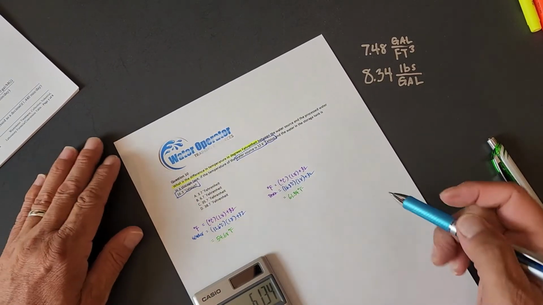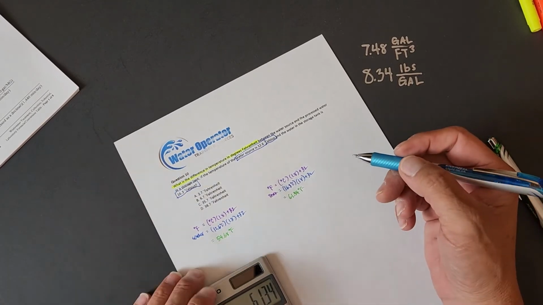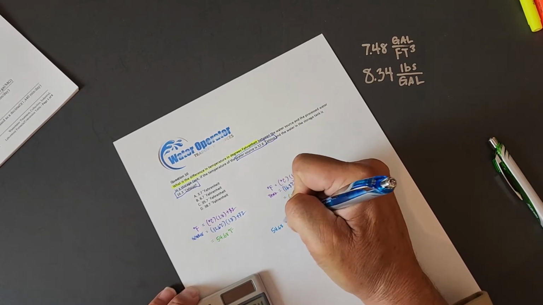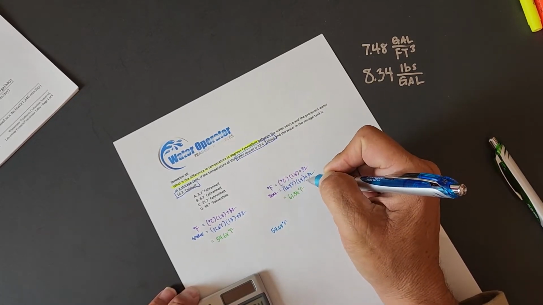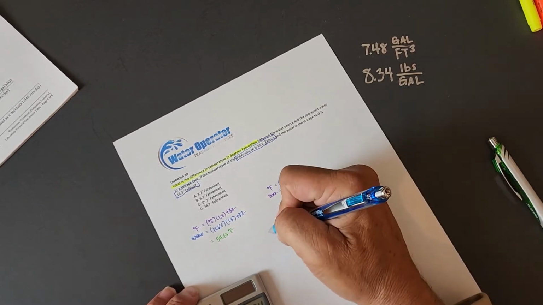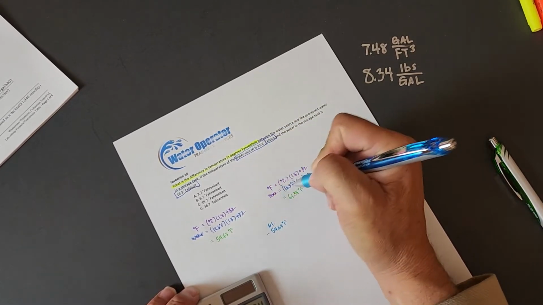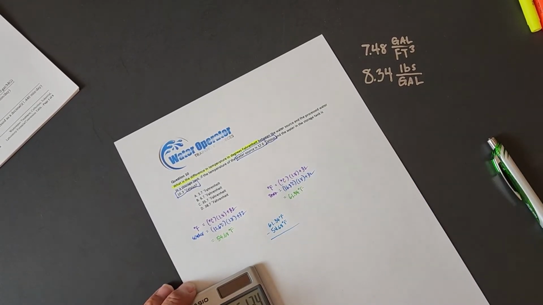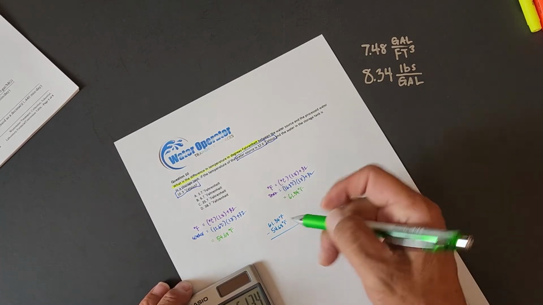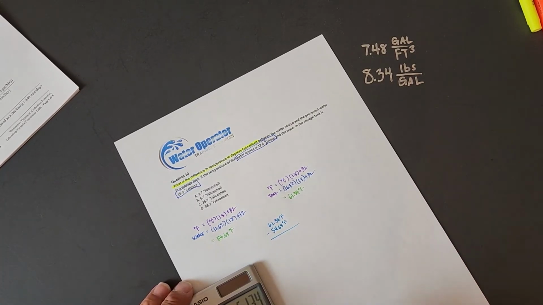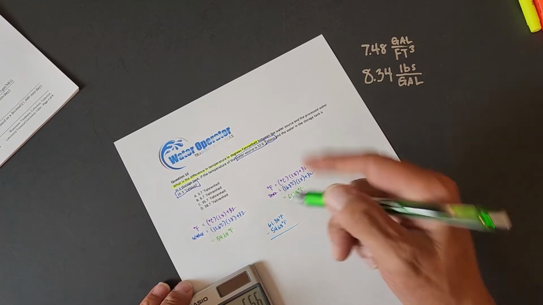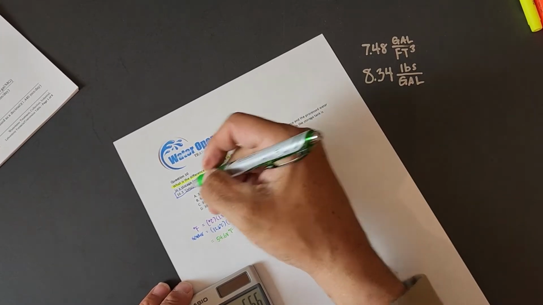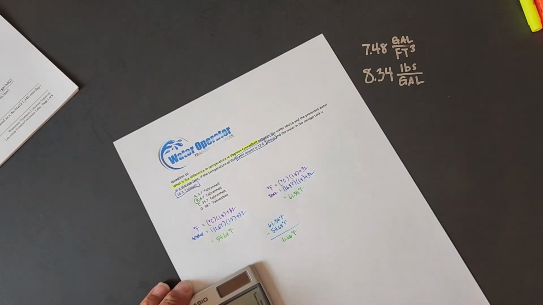We're still not done. That might be one of those choices too, but let's go ahead and finish this. We have 54.68 degrees Fahrenheit. We want the difference, so we're going to subtract that from 61.34 degrees Fahrenheit. 61.34 minus 54.68 gives us 6.66 degrees Fahrenheit. The correct answer is B. That's the closest answer.